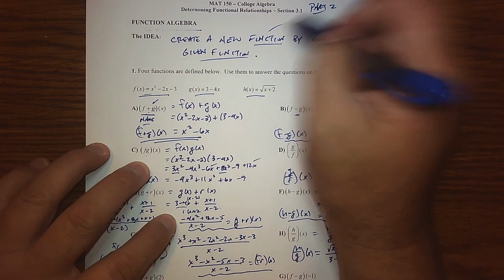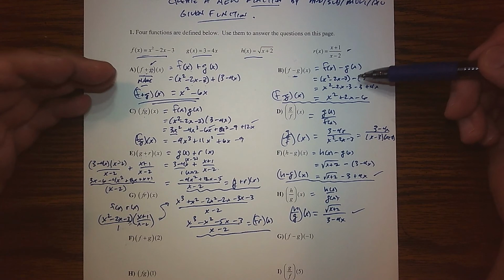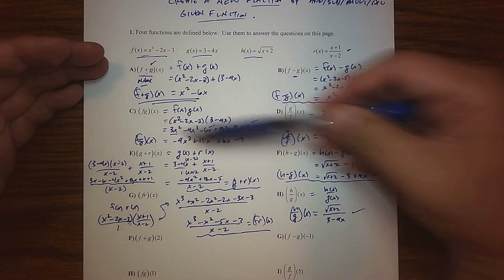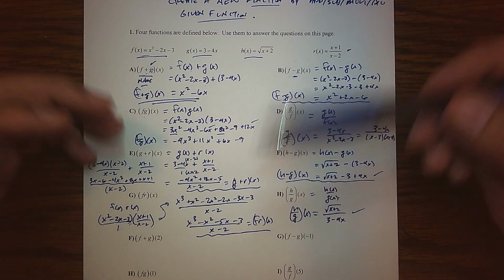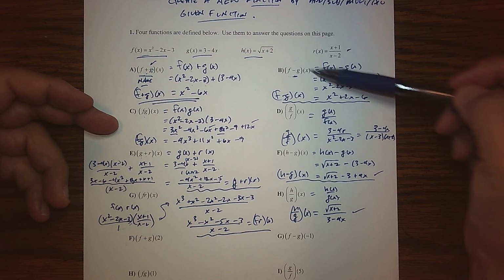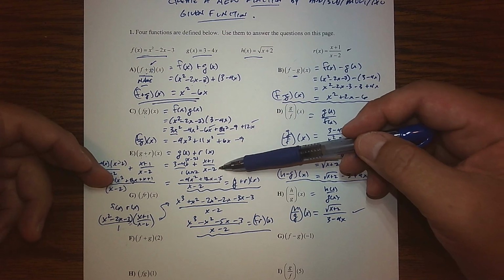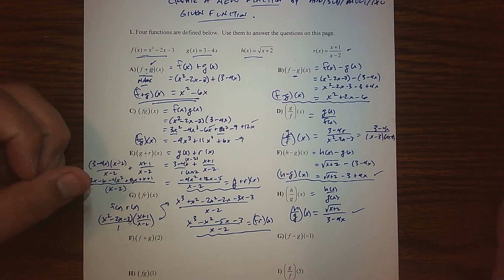So there you have it. How to create a new function by adding, subtracting, or multiplying, dividing the ones we have. Make sure that you simplify where possible. In the case of polynomials, we're basically back to some really good old-fashioned math where we're combining like terms or distributing or FOILing out. If there's a rational function involved, we have to remember how to add fractions, how to multiply fractions, maybe even divide fractions if they come up.